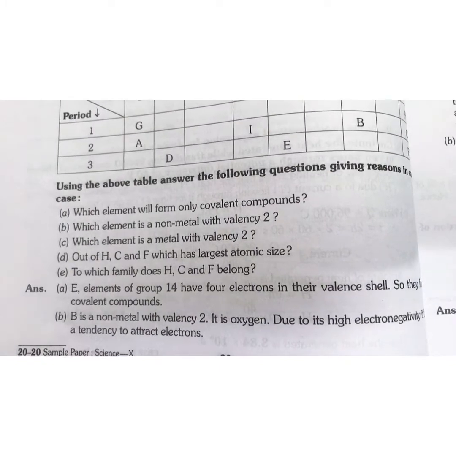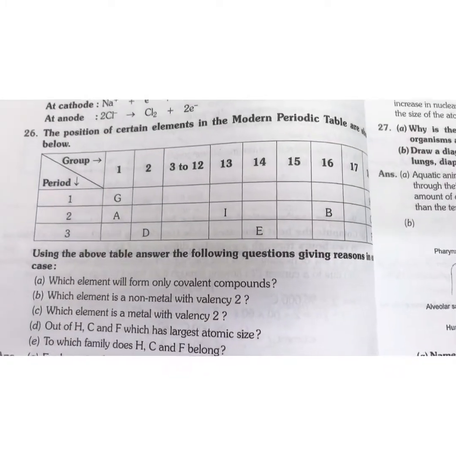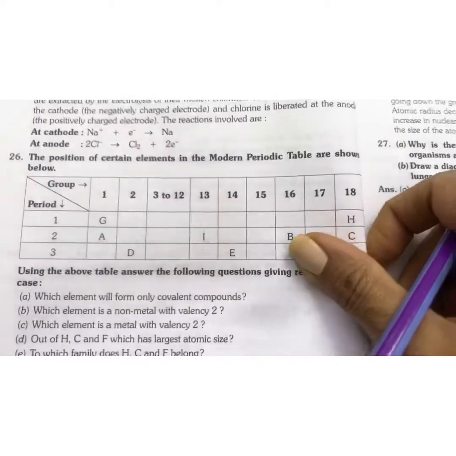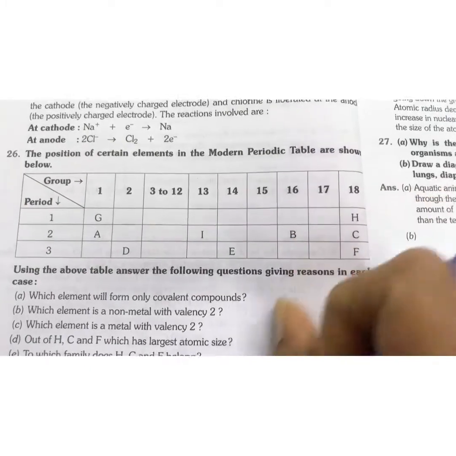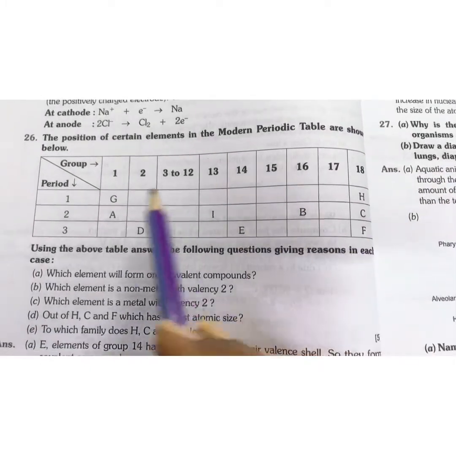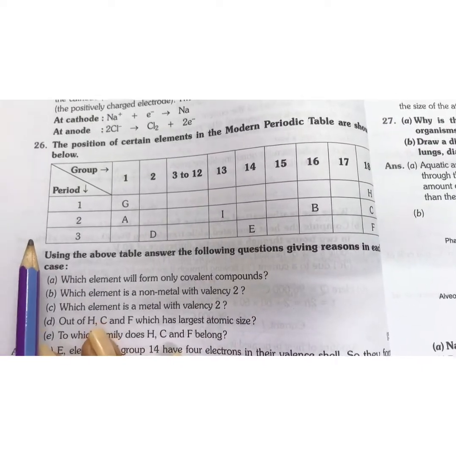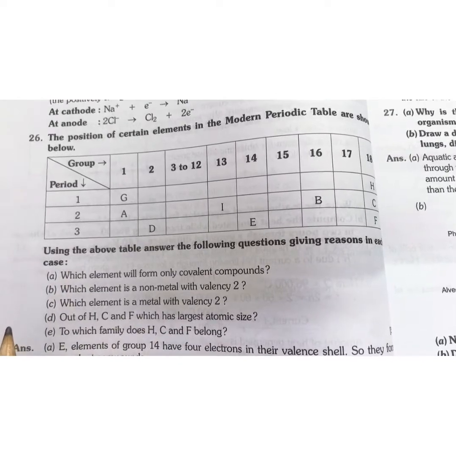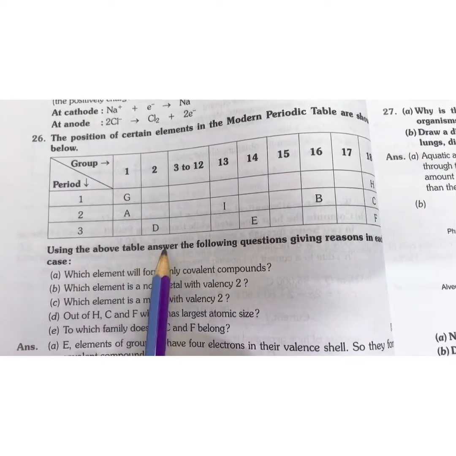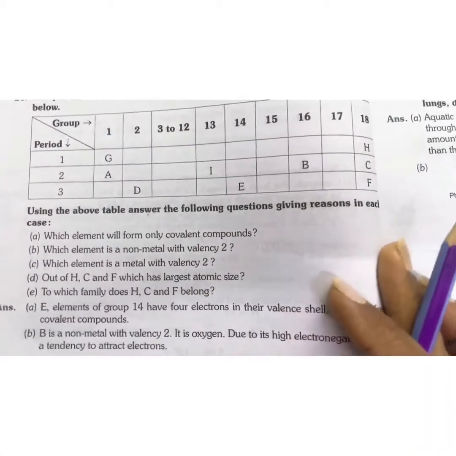Now see students, this is one question from the periodic table chapter. This also came in the exam. The positions of certain elements in the modern periodic table are shown below. Okay, you can all do these questions, whatever I have given in the video, in your notebook, so that you can practice better. Using the above table, answer the following questions, giving reasons in each case.